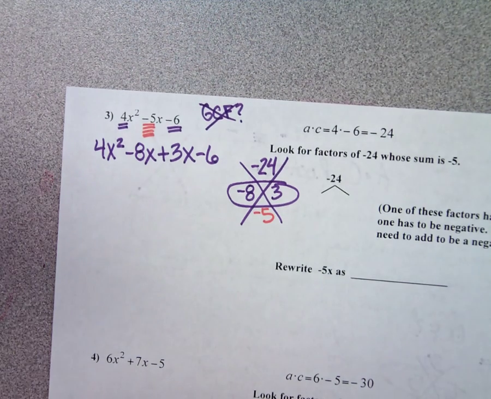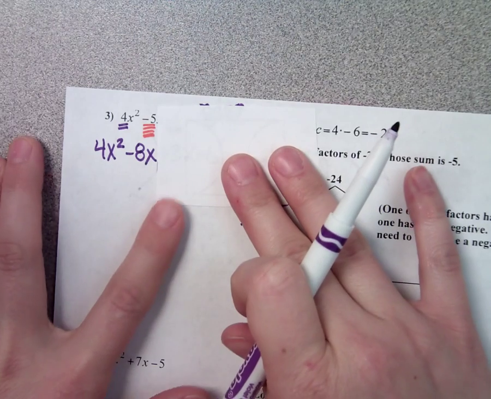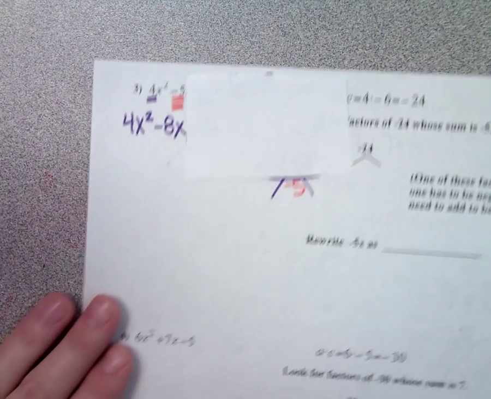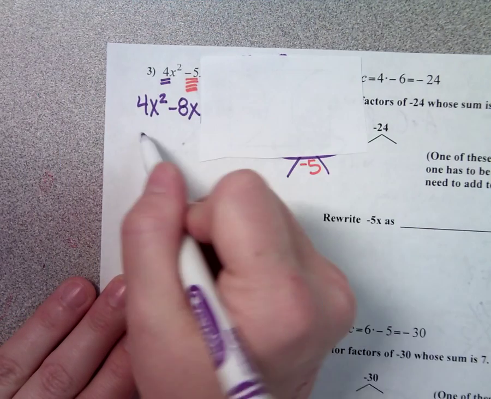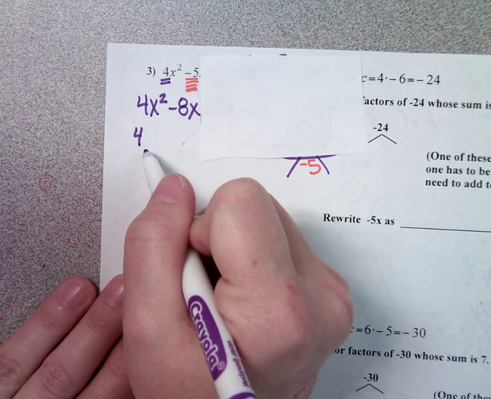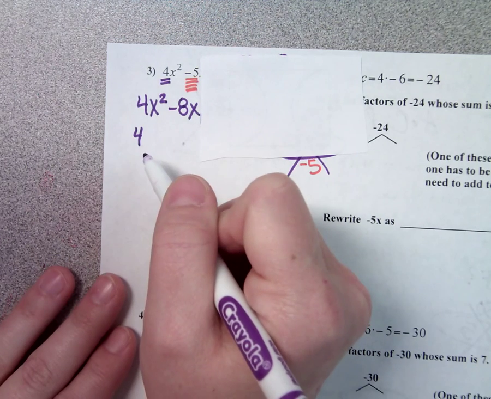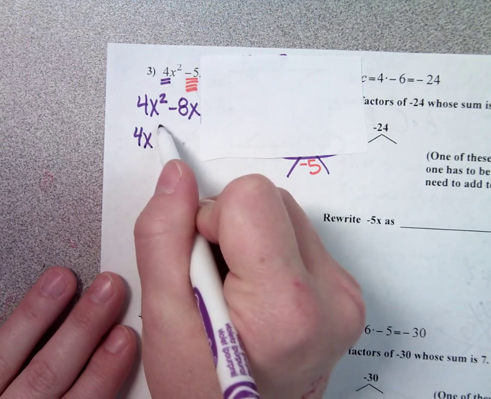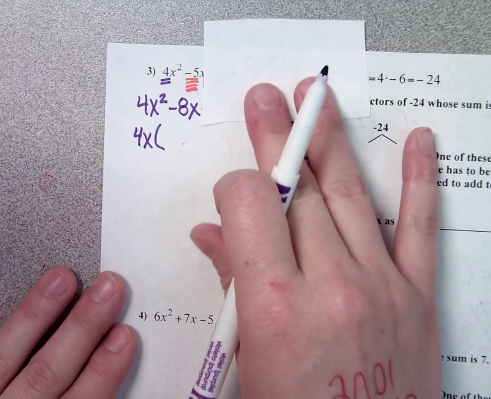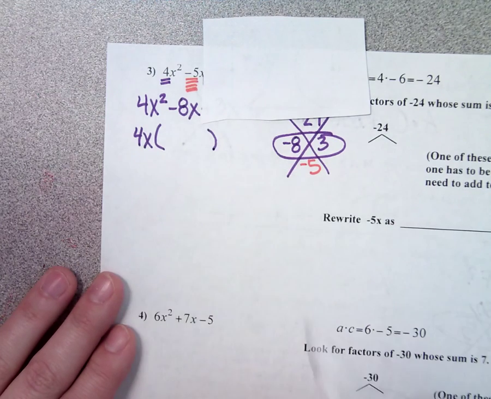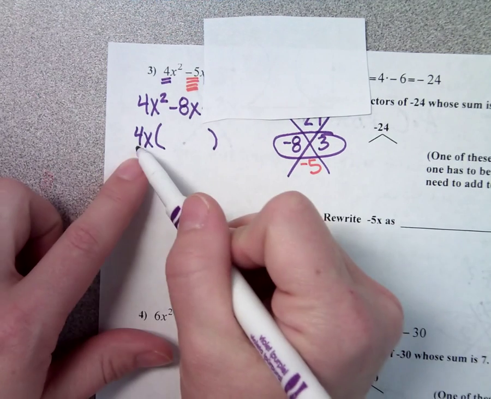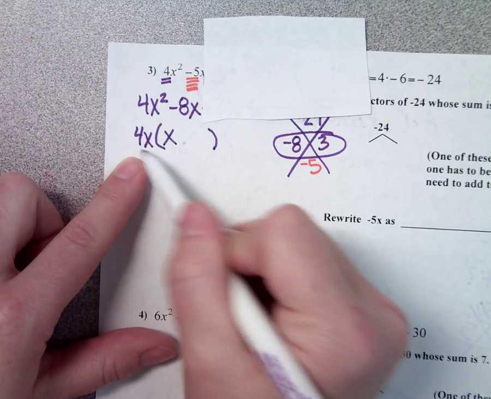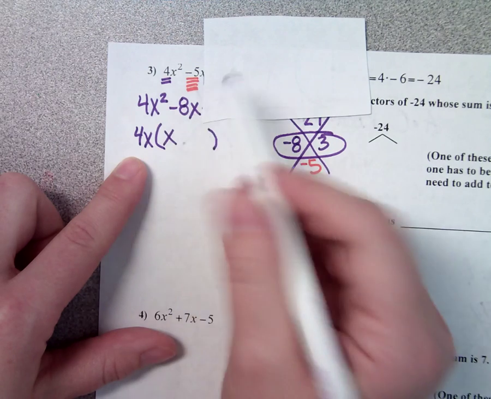Okay, so then this is when I start covering up stuff. So I look at the first 2 things and I ask myself, what's the GCF out of those first 2 pieces? 4. Do they both have x's? Yeah. What's the greatest number of x's they both have? 1. They both have 1. So 4x is the GCF, and then I'm going to slap my parentheses back behind it. And then 4x times what makes 4x squared? X. And 4x times what makes a negative 8x?